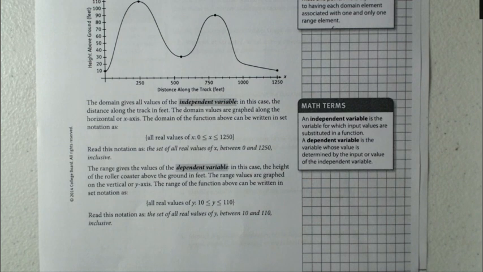The range gives the values of the dependent variable, in this case the height of the roller coaster above the ground in feet. The range values are graphed on the vertical or y-axis. The range of the function above can be written in set notation as all real values of y, 10 less than or equal to y, which is less than or equal to 110. Read this notation as the set of all real values of y between 10 and 110 inclusive.